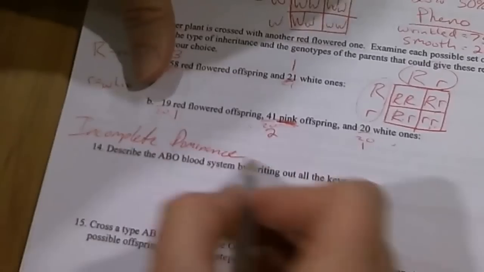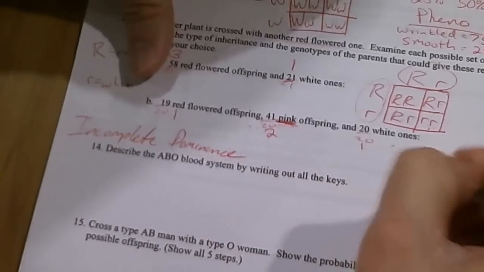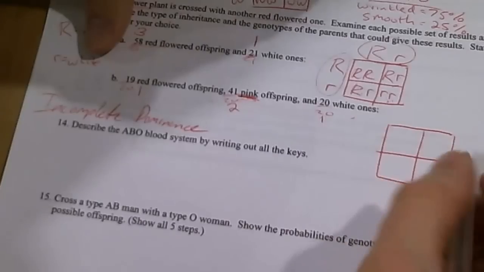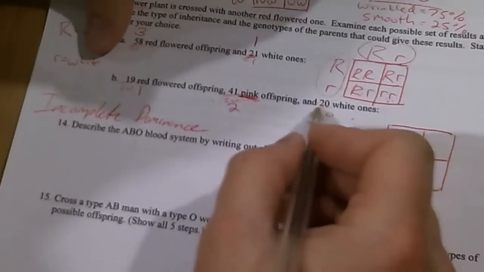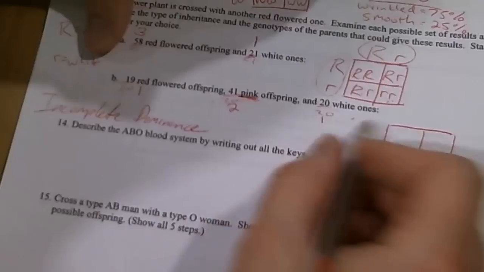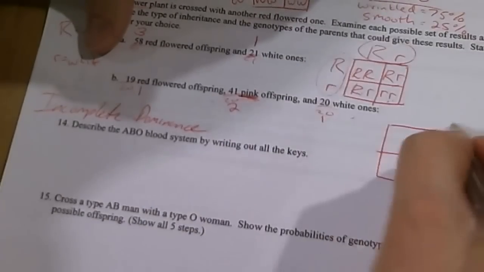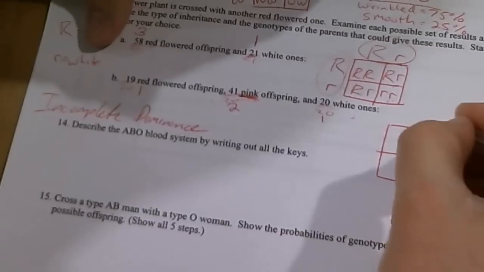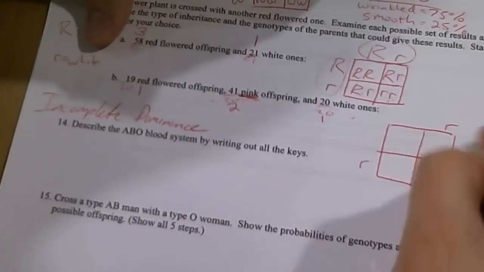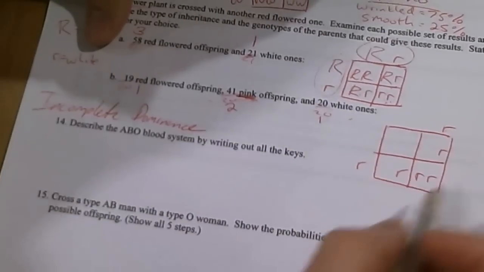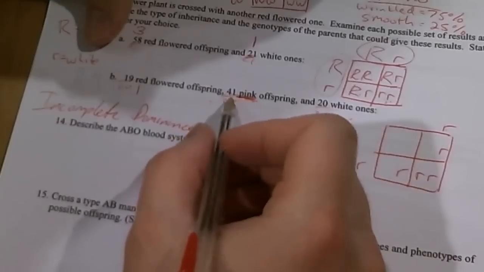And in this case here, we're going to go ahead and work backwards again. Since we know that one of them has to be white, 1 out of the 4 is white, there's no other choice for it to be but little r, little r. What would have to go up here in order for a little r to go there? Well, it would have to be a little r. That would also mean that little r would have to be here.